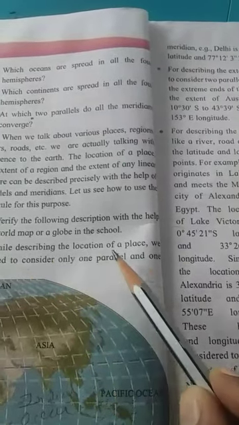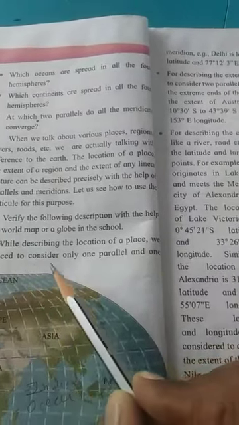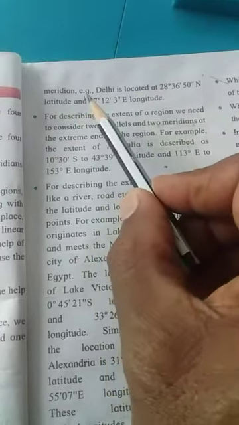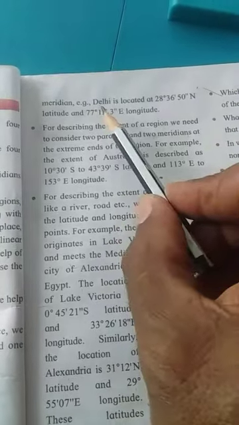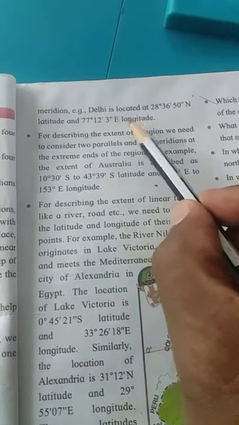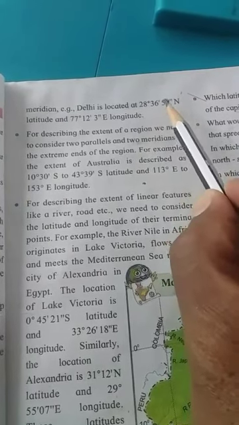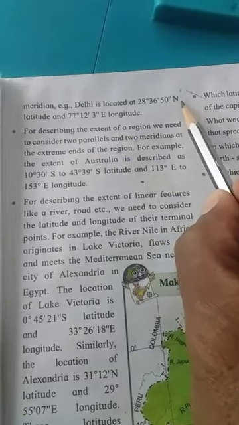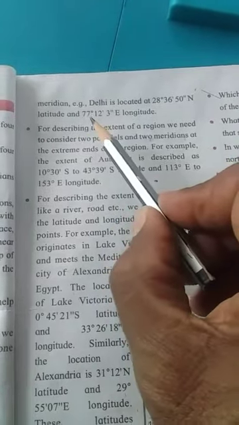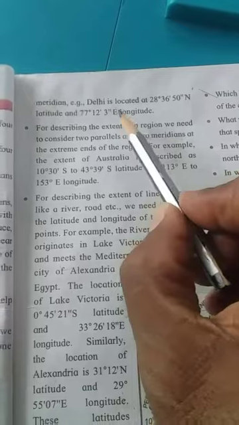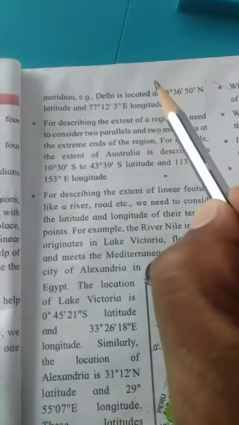While describing the location of a place, we need to consider only one parallel and one meridian. For example, Delhi in India is located at 28 degree 36 minute 50 seconds north latitude and 77 degree 12 minute 3 seconds east longitude.